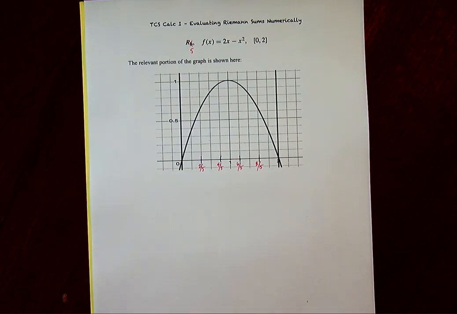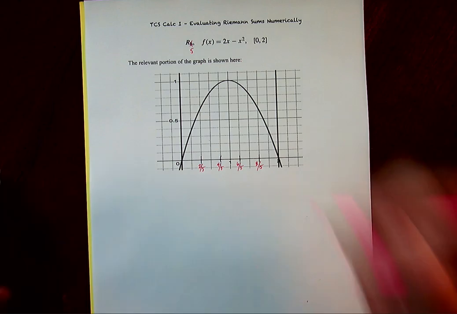So let me go ahead and sharpen this pencil so I don't actually have to use such thick lines. All right. Hopefully that will do.